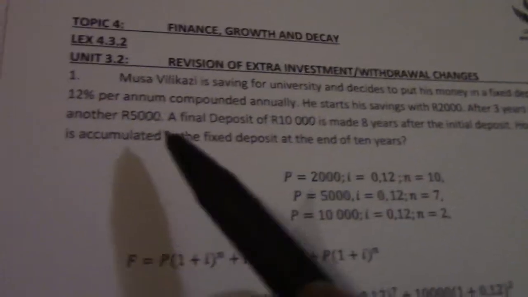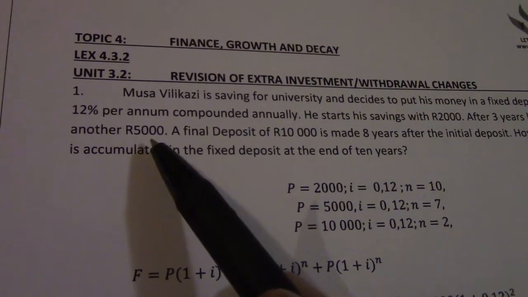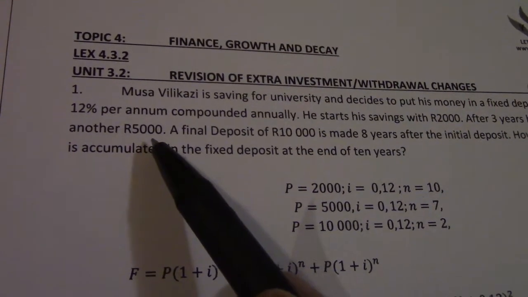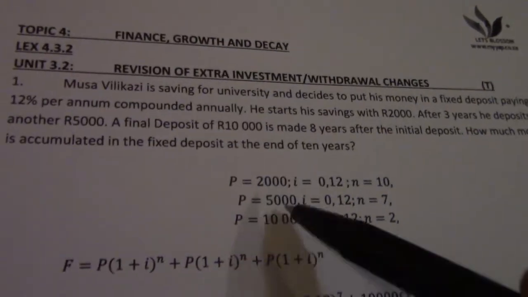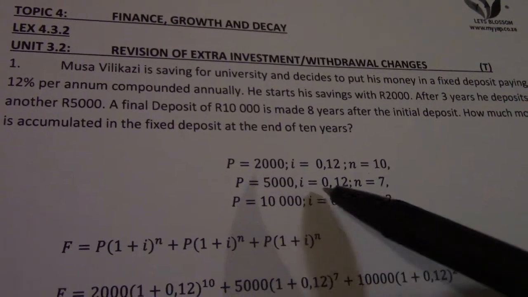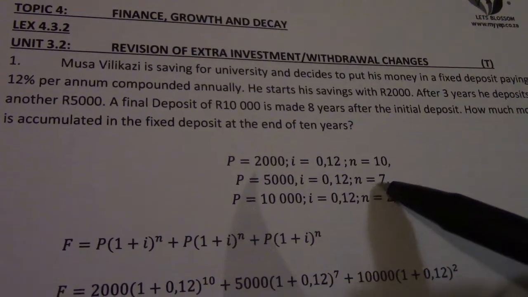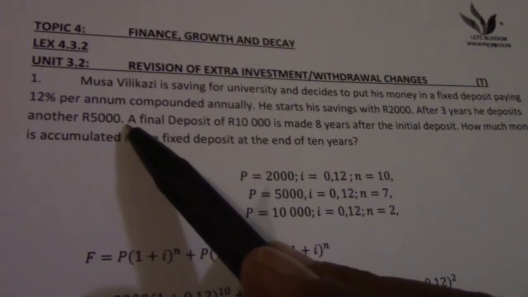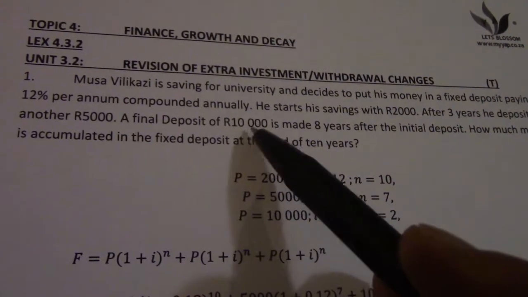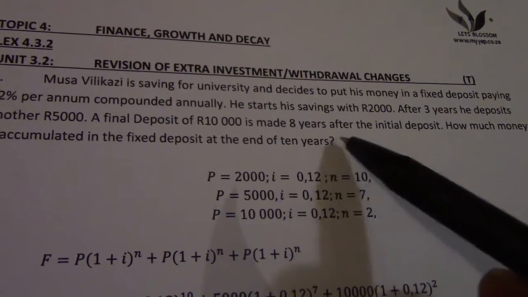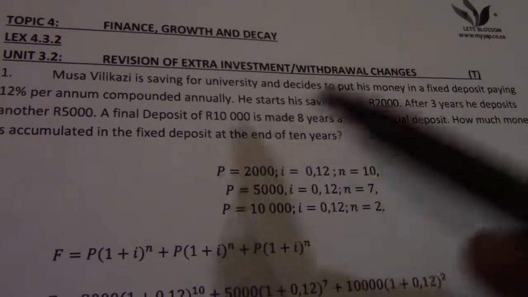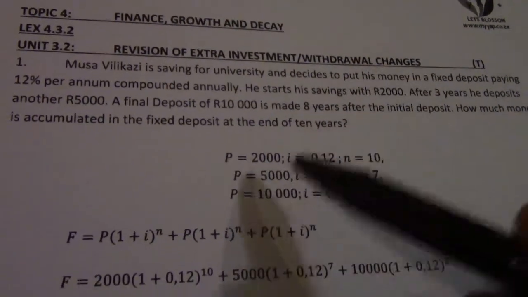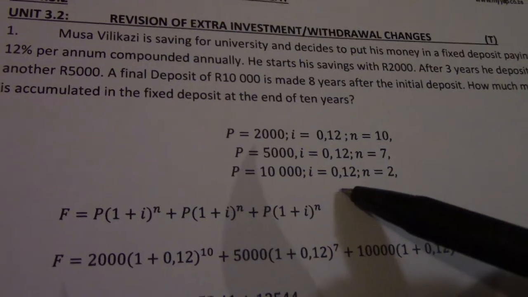After 3 years, he deposits 5,000. So after 3 years he deposits 5,000, you should understand the money is there for 7 years. His interest is still 0.12, and he's investing that for 7 years. And then a final deposit of 10,000 is made 8 years after the initial deposit. So 8 years, that leaves him with 2 years left, so he's investing 10,000 for 2 years. So there, 10,000, interest 0.12 and n equal to 2.